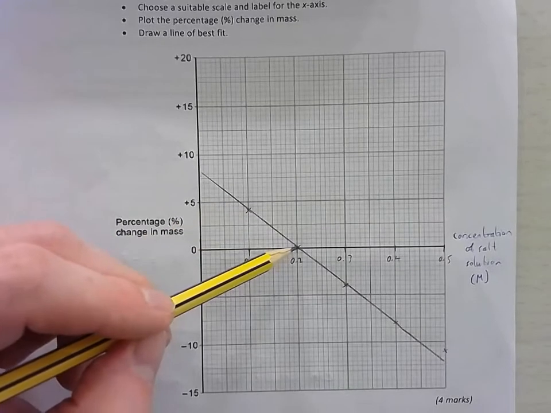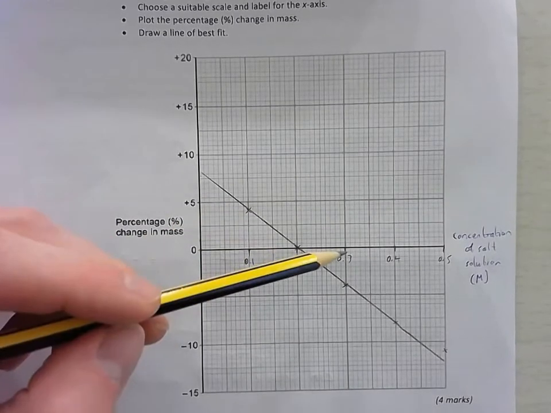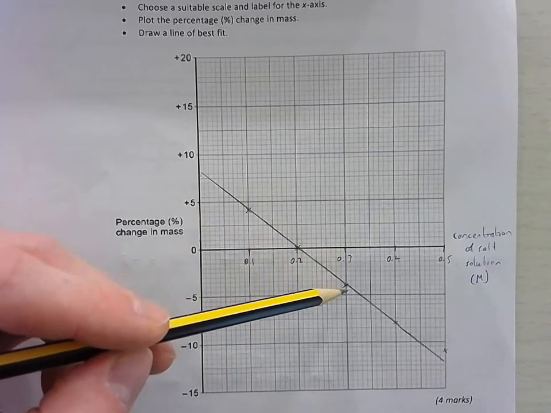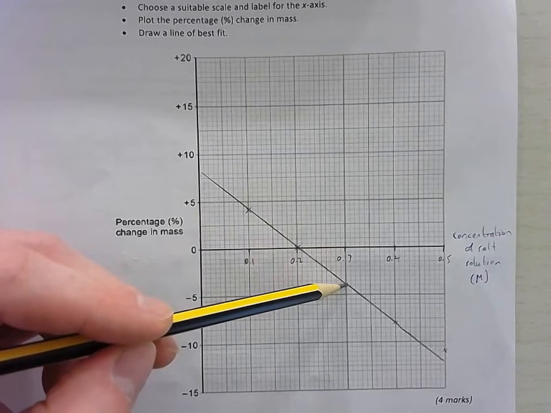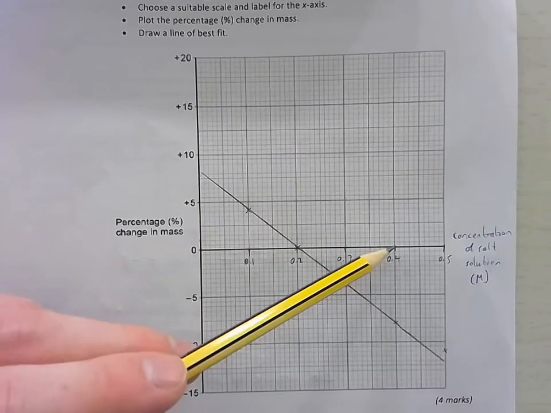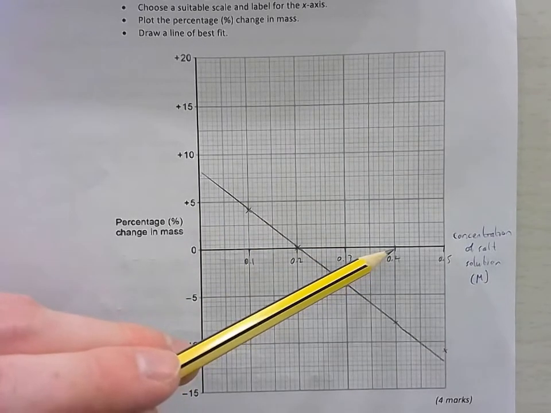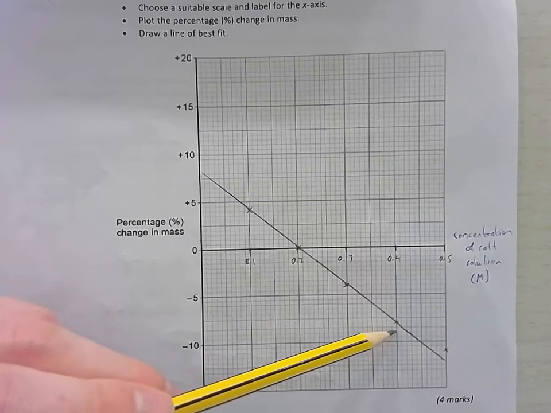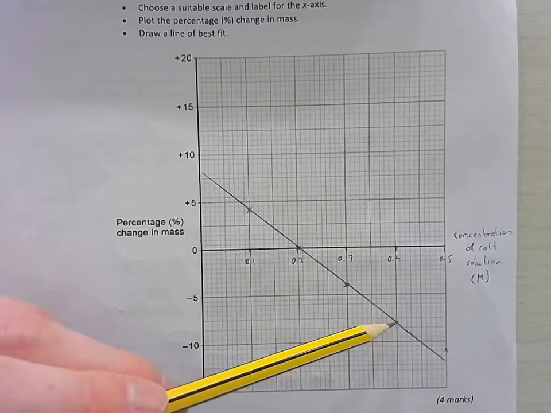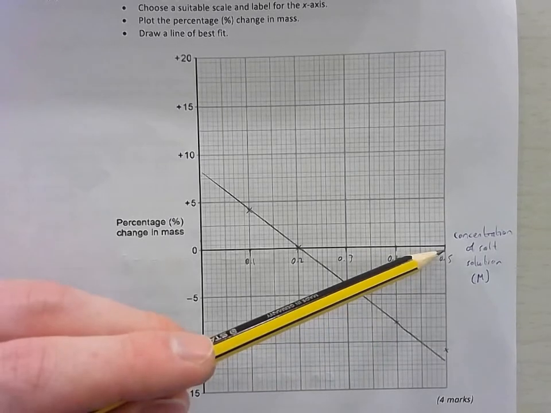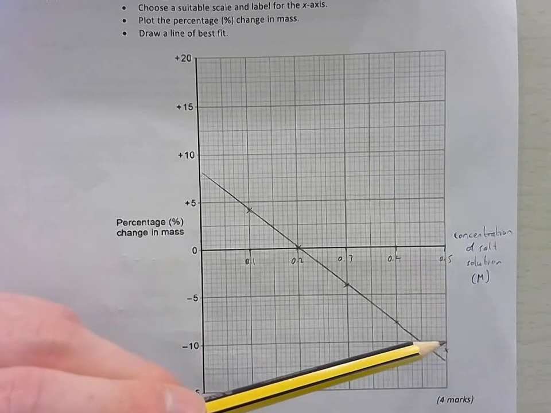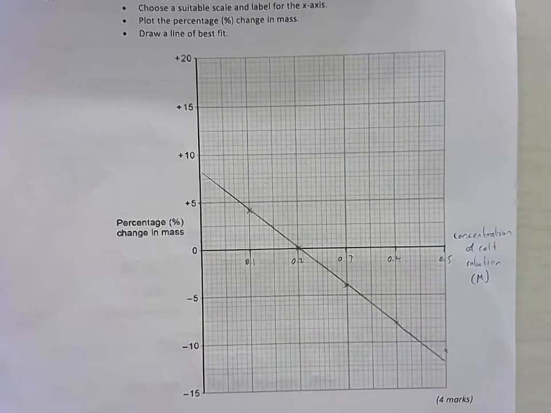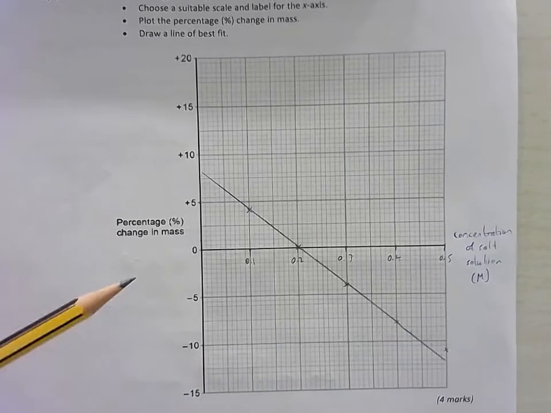Then 0.2 changes 0, so the point is just right there. 0.3, the point is -4, so 2 boxes away from -5, there we are. Then for 0.4, it's -8, so go to -10, up 2 boxes, -9, up another 2 boxes is -8. And then finally for 0.5 it's a -11 change, so down to -10, and then down 2 more boxes is -11.